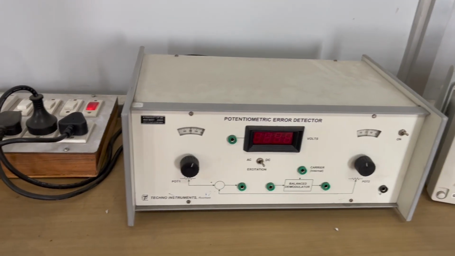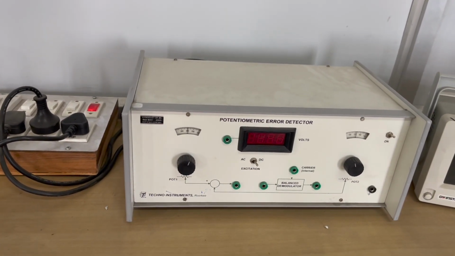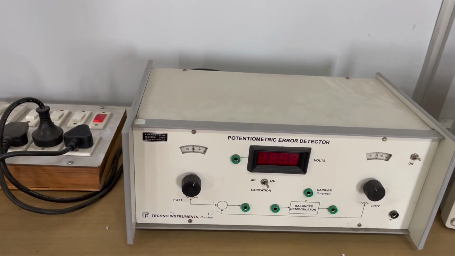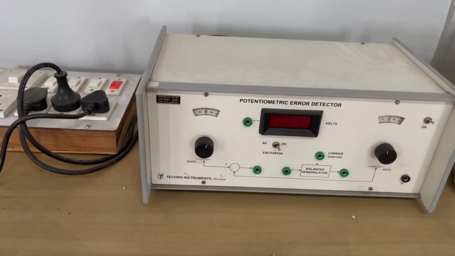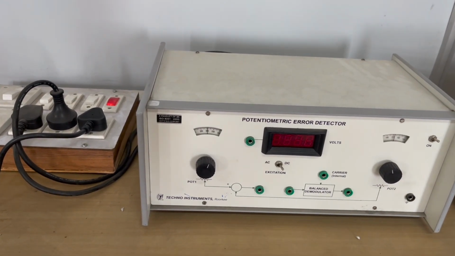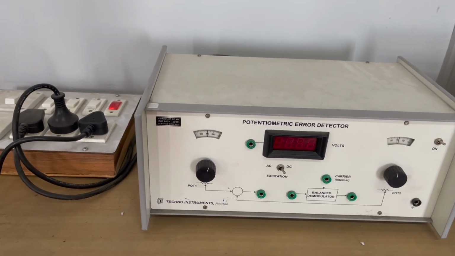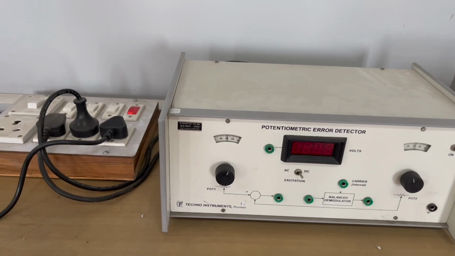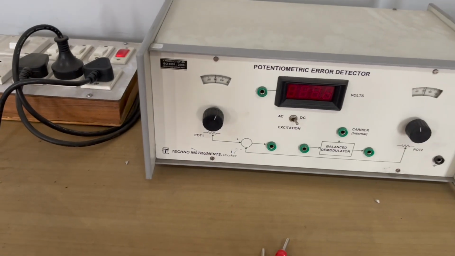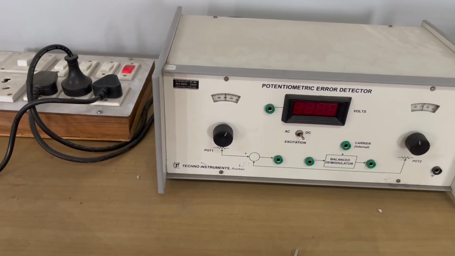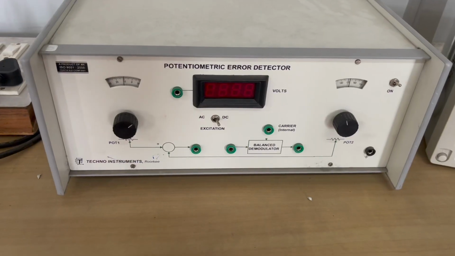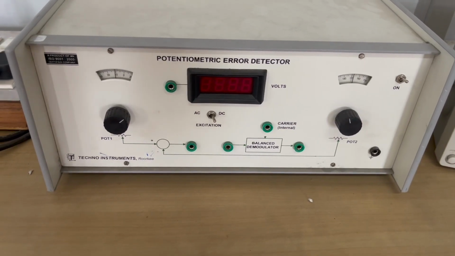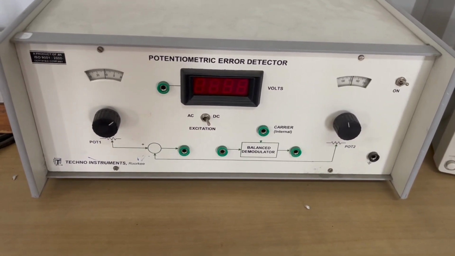So before performing the experiment, let's have a look at the apparatus that will be required for the experiment. There are basically three things that will be required. The first thing is a potentiometer error detector kit, the second is some connecting wires to make the proper connection, and the third is a CRO. So let's have a look at the potentiometric error detector kit.